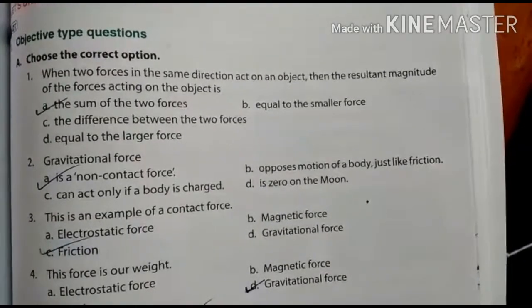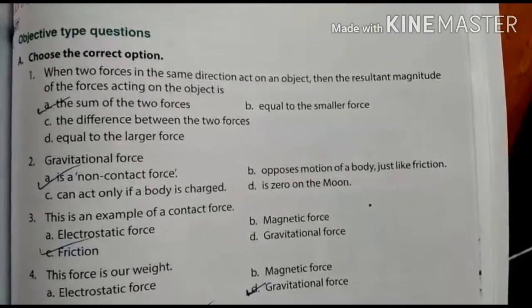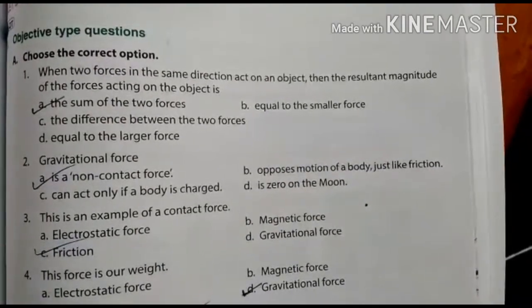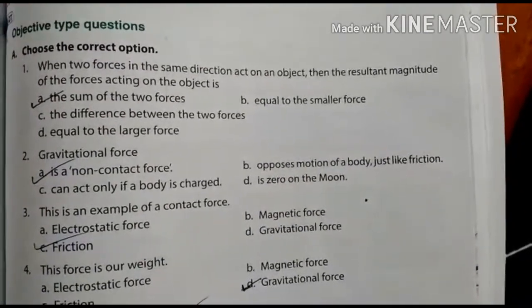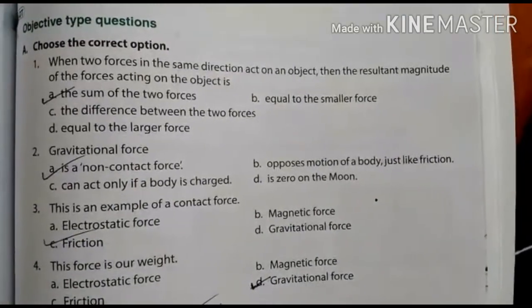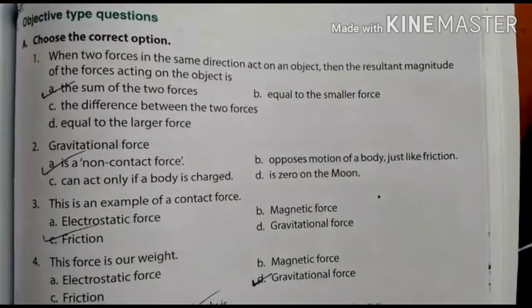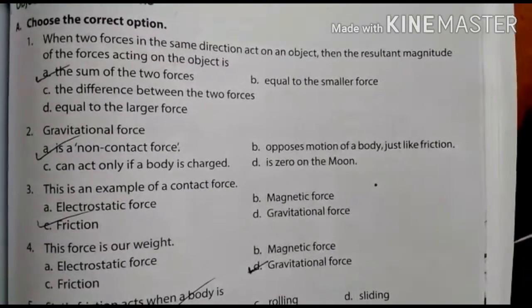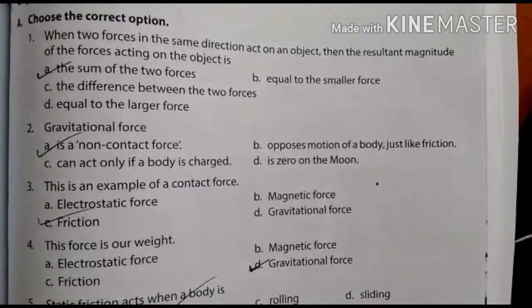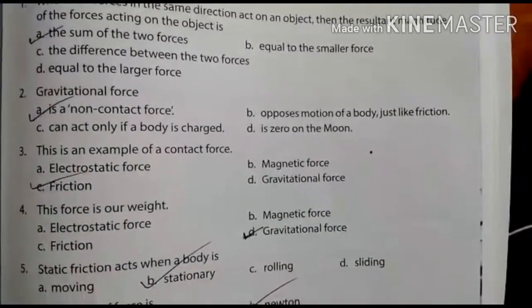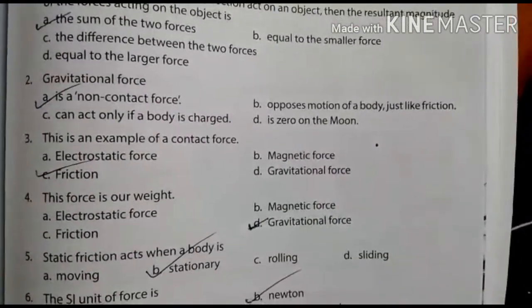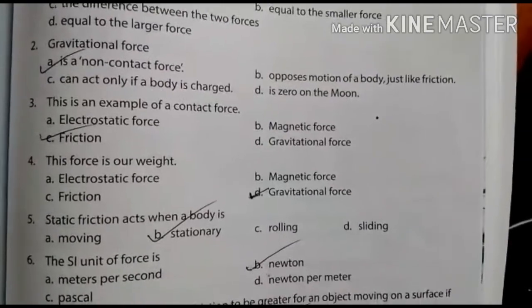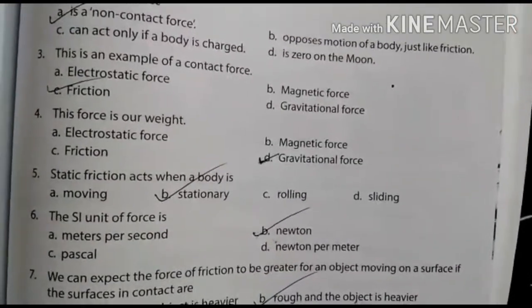Now chapter number 10, Force and Friction. Choose the correct option. When two forces in the same direction act on an object, then the resultant magnitude of the force acting on the object is the sum of the two forces. Gravitational force is a non-contact force. Friction is an example of contact force. The force of weight in our body is due to gravitational force. Static friction acts when a body is stationary.